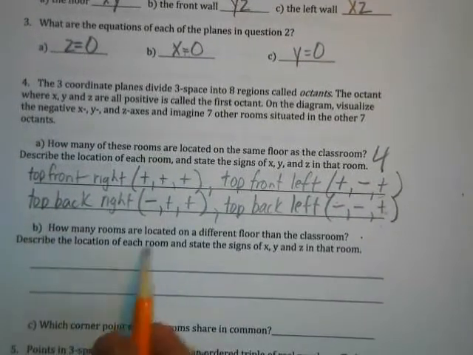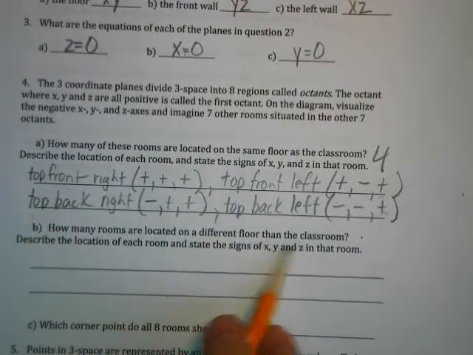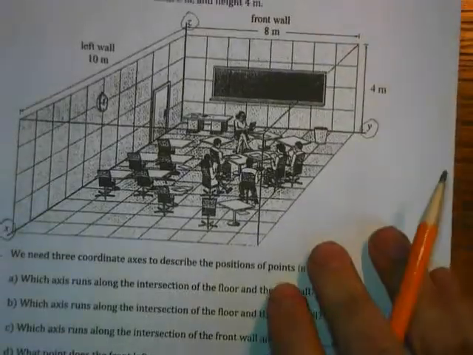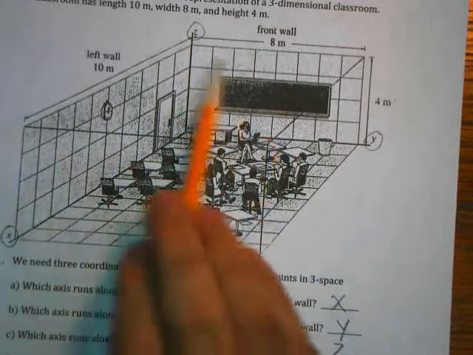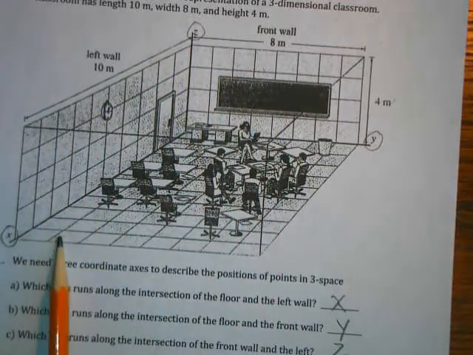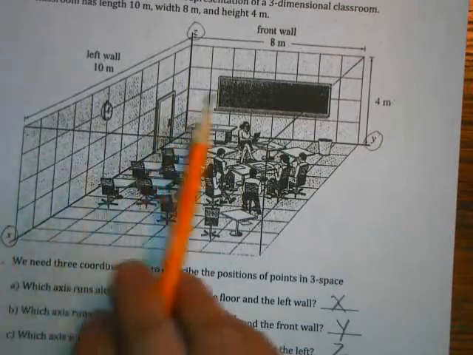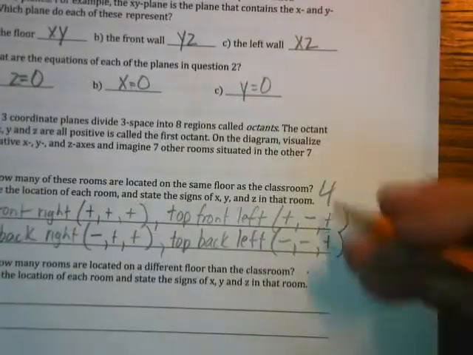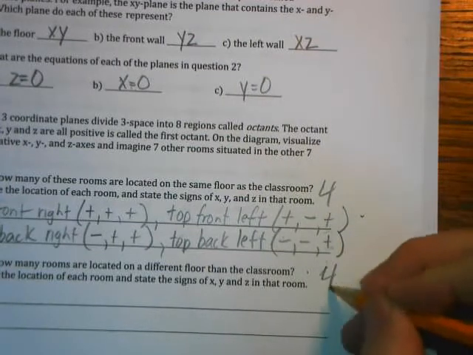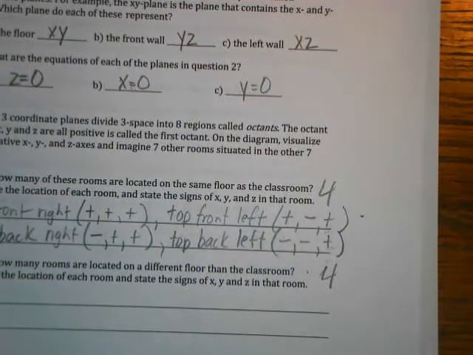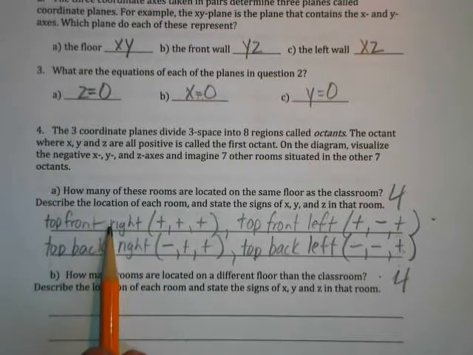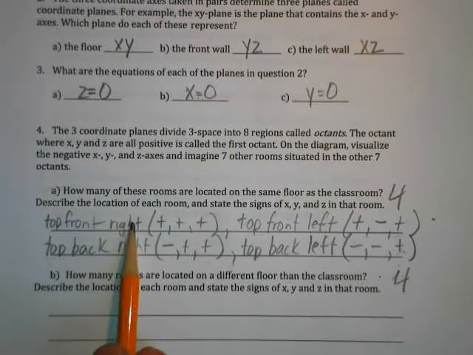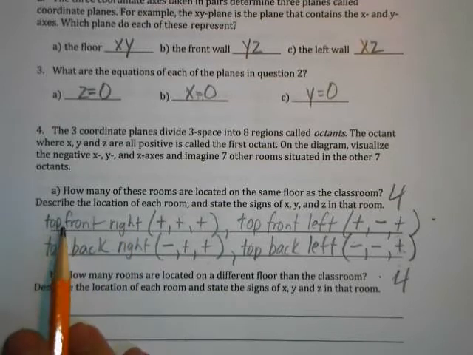The next question, how many rooms are located on a different floor than the classroom? Well, if you look at our picture, this is the top floor, so there's nothing above here. But for each of the rooms we just talked about, there is now going to be a room right below the 4 rooms we just talked about. So that means there's another 4 rooms on the floor below. So we're going to describe each room again. I'm just going to use reference to the ones that we already mentioned and then talk about the room that is directly below. So instead of top, we're going to be saying bottom.